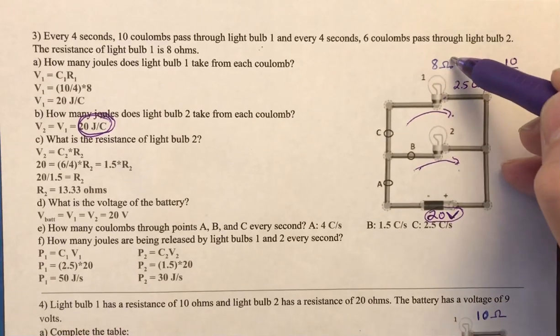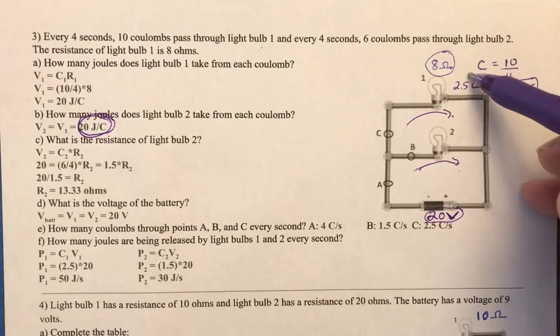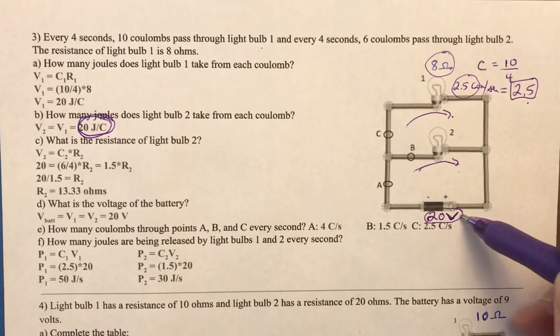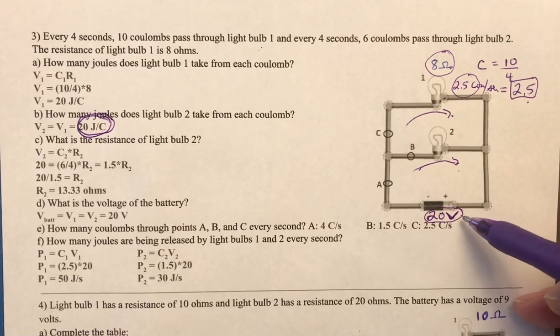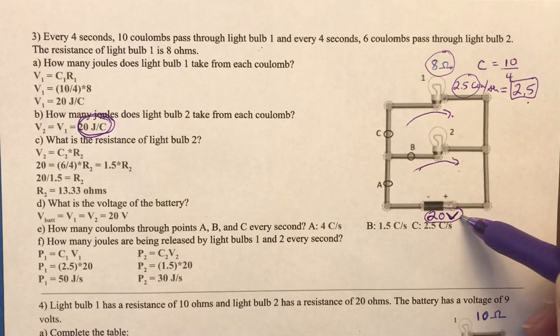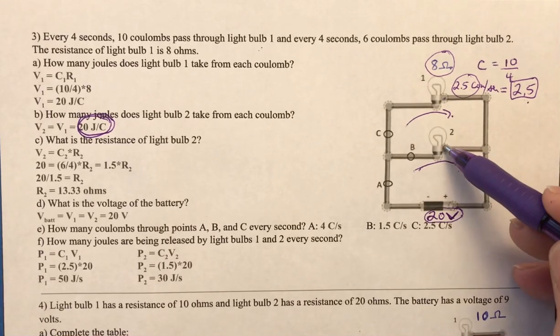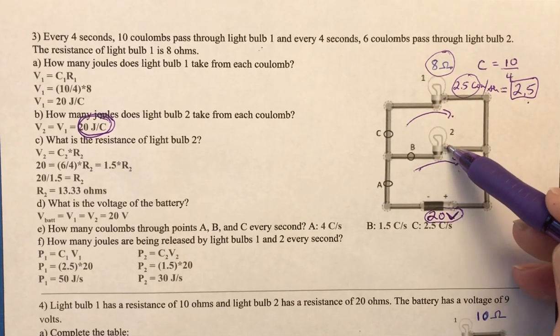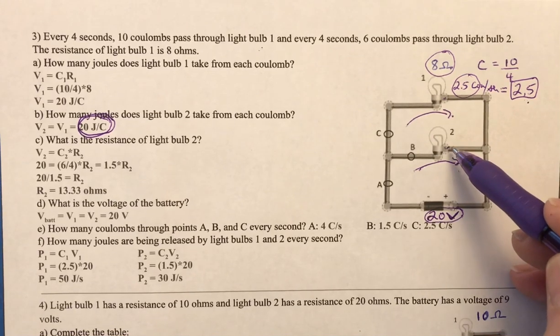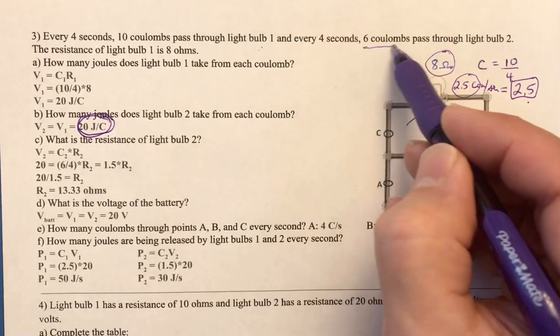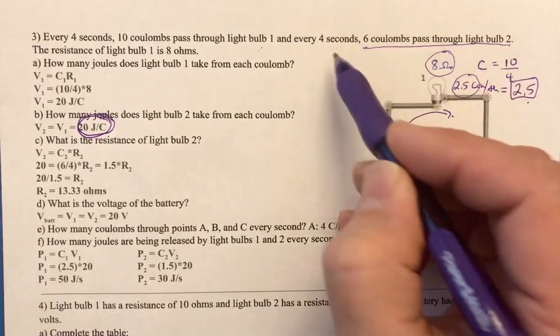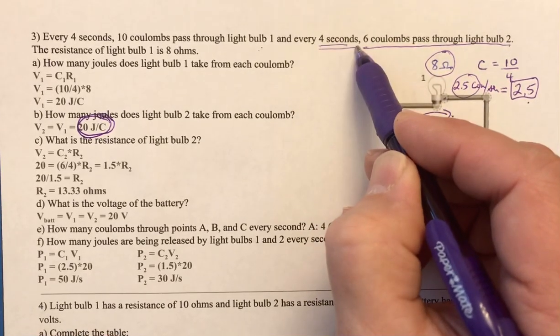Now, once we used the resistance and the current here to figure out the voltage, we can go back and figure out what the resistance is of bulb number 2. And here we know that 6 coulombs pass through bulb 2 in every 4 seconds.